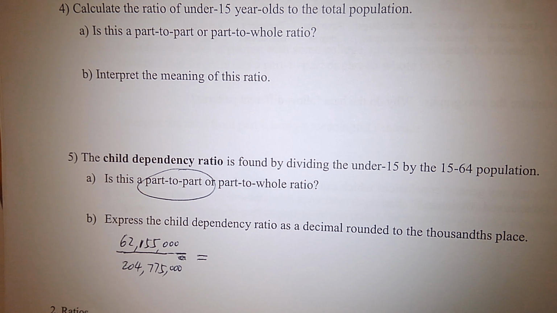What do you get? What decimal number do you get? 0.304. Everybody who has a calculator has the same answer? Or 0.303? Okay, you divided the wrong number. Let's try it.